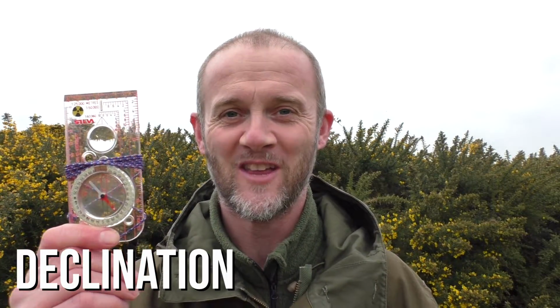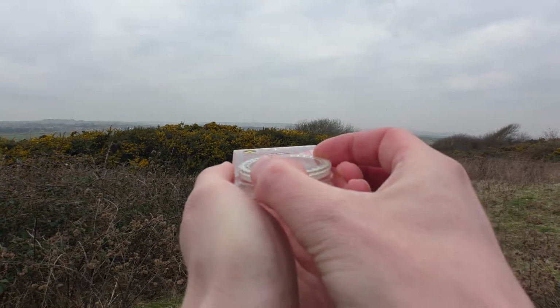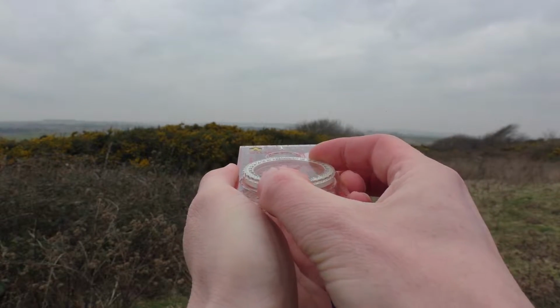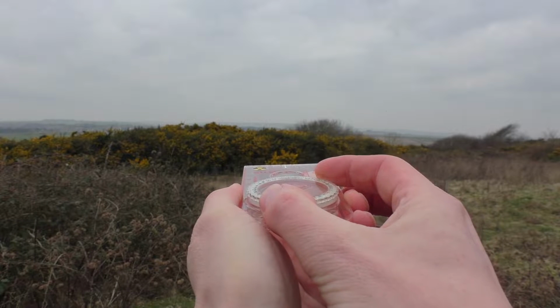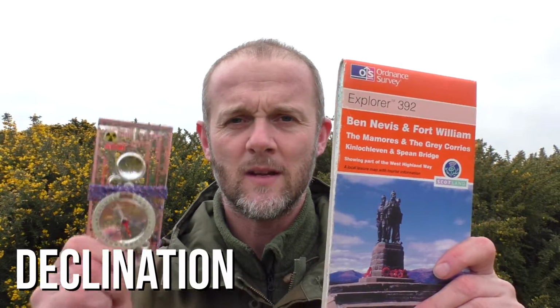Grid north, magnetic north. Depending on where you are on the Earth's surface, depending on how old your map is, depending on when you are taking a magnetic bearing and working that to be a grid bearing, or vice versa, depending on a lot of factors, there may be a difference between these two.